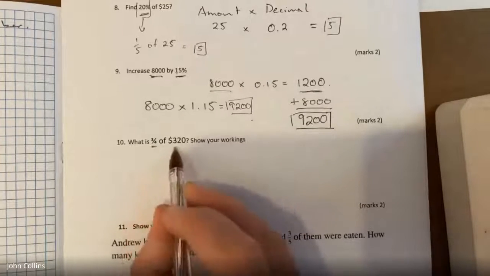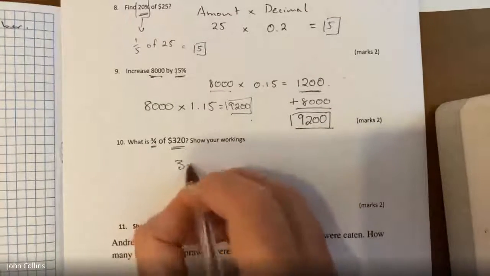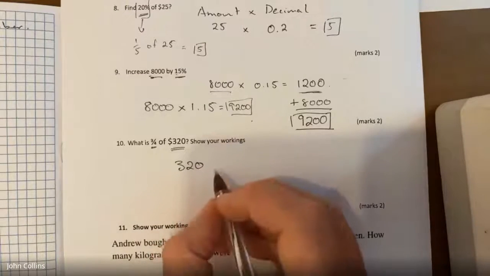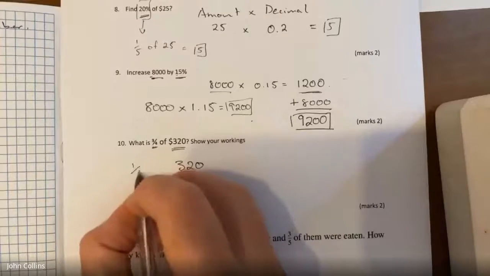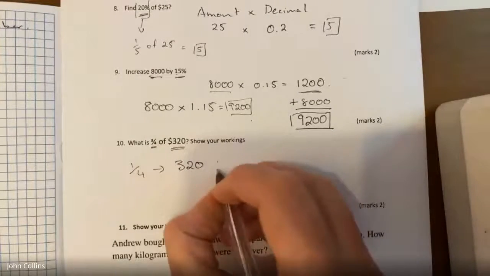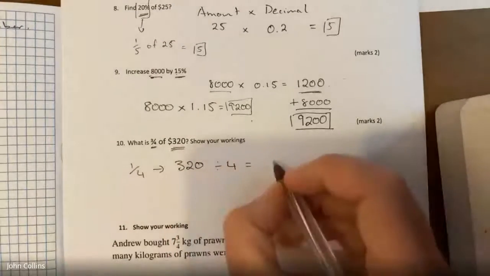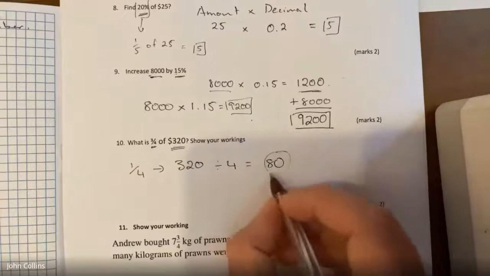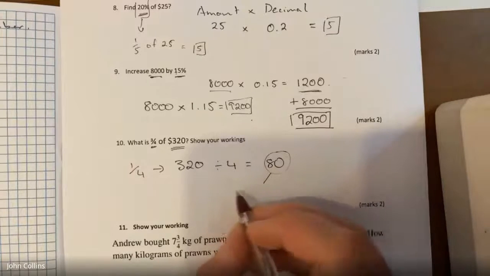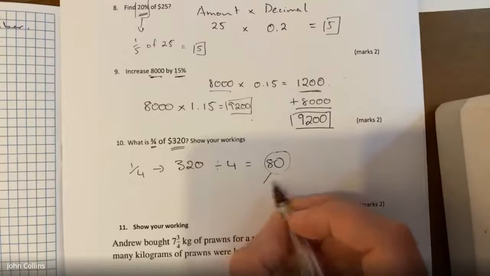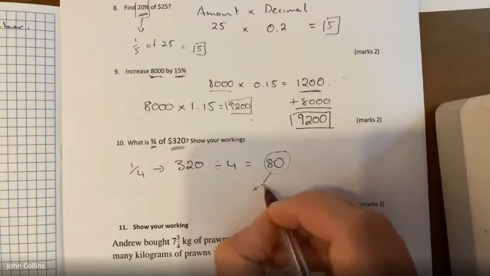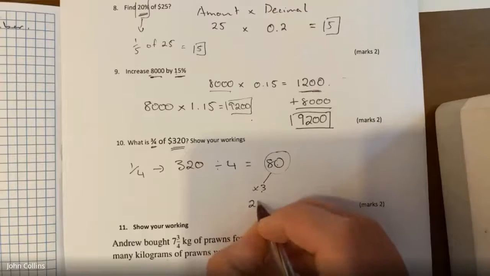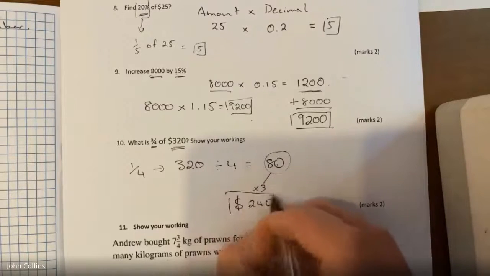Okay. So 3/4 of 320. So 320 is split up into quarters. And I want to find 3 of those quarters. How do I find one of those quarters? 1/4 of 320 was 320 divided by 4, split it into 4, and that's 80. Once I know what 1/4 is, I can multiply by any number, and I can find out 2/4, well, that'll be half, but 2/4 or 3/4. So if I multiply by 3, I'll get 3/4 then. So 80 multiplied by 3 is $240.